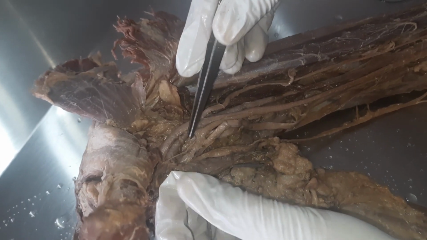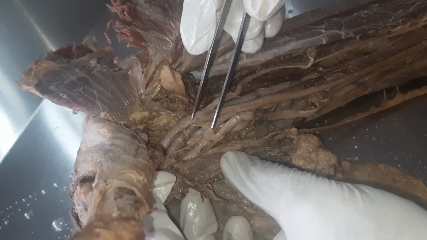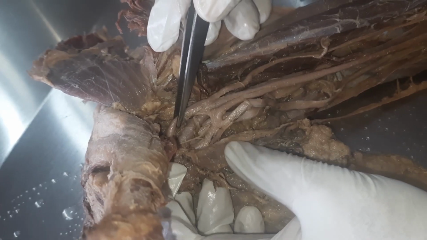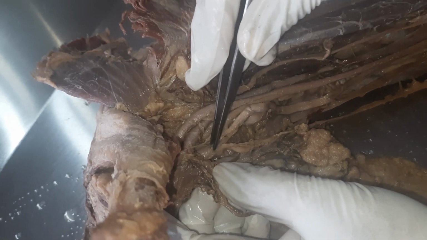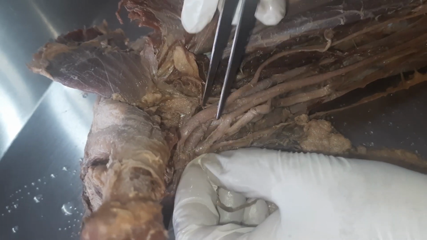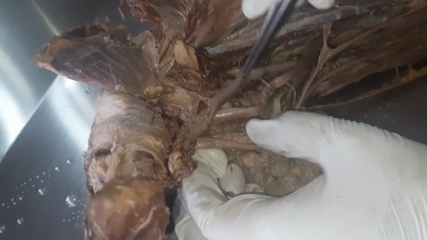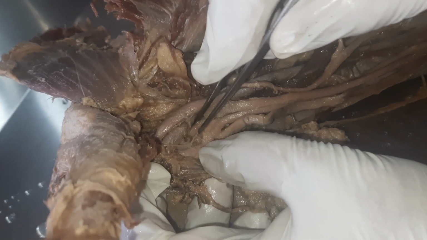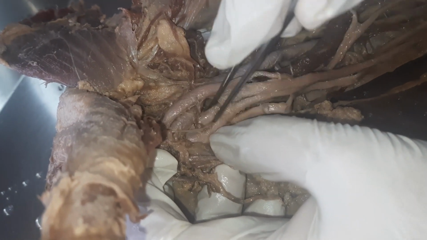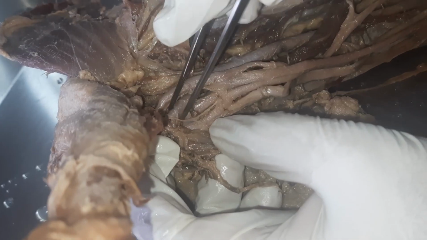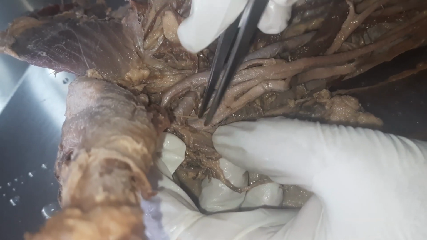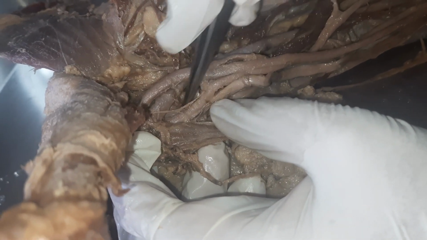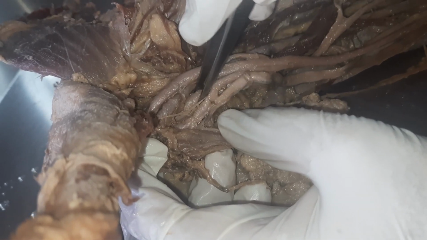It is not very easy to locate the cords because it is disarticulated, the orientation is lost, but still we will try to do it. So this is your lateral cord of brachial plexus, and this side is medial cord of brachial plexus, and posteriorly here, this is posterior cord of brachial plexus. So once again, this is axillary artery, laterally lateral cord, medially medial cord, and posteriorly posterior cord. This is posterior cord, which is the thickest.